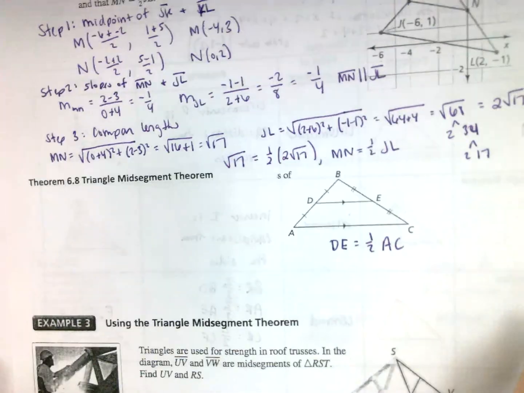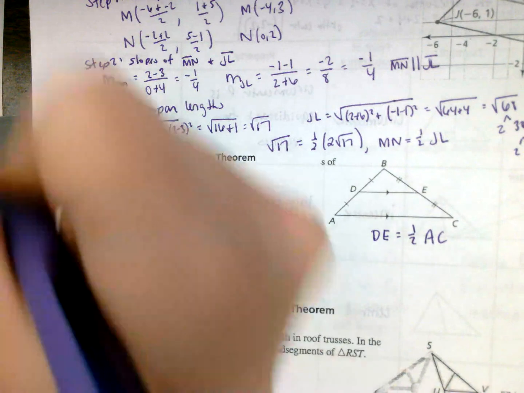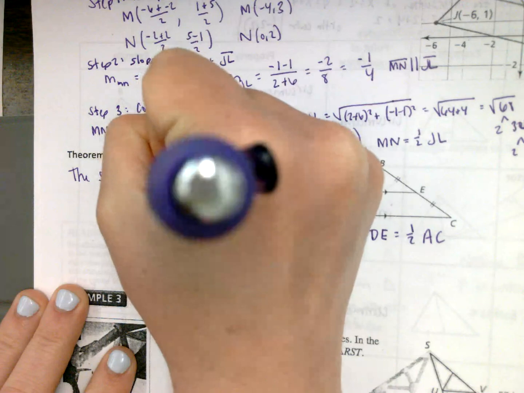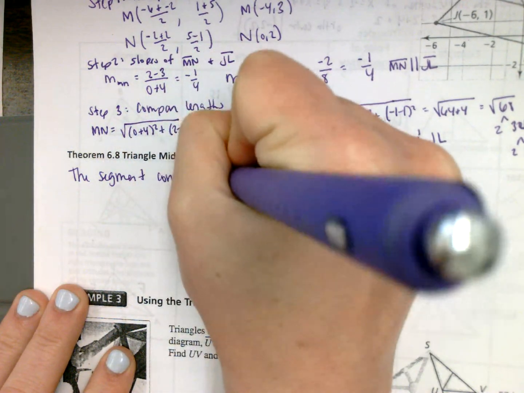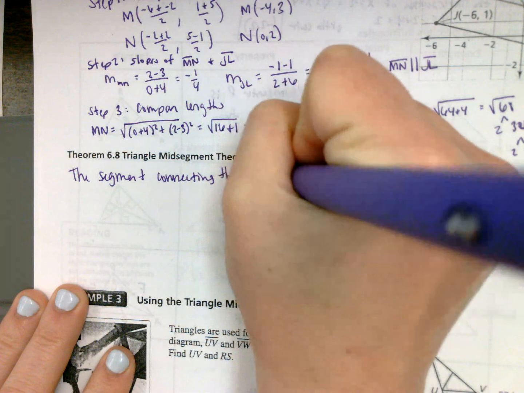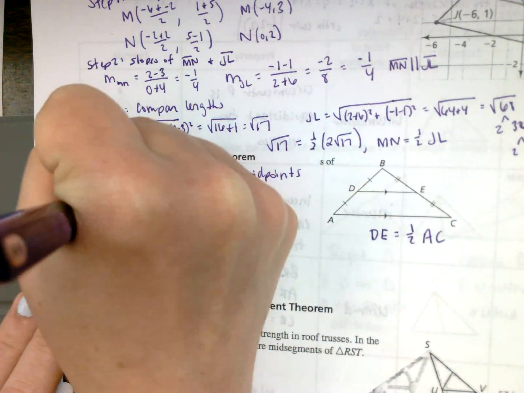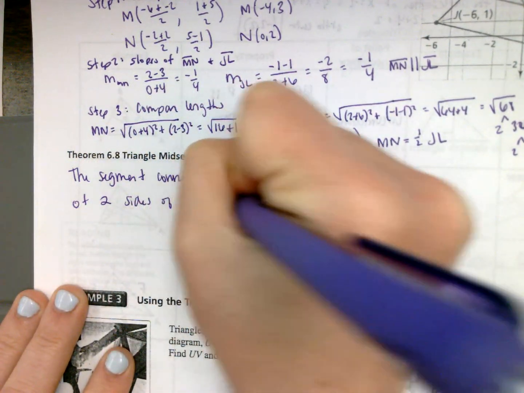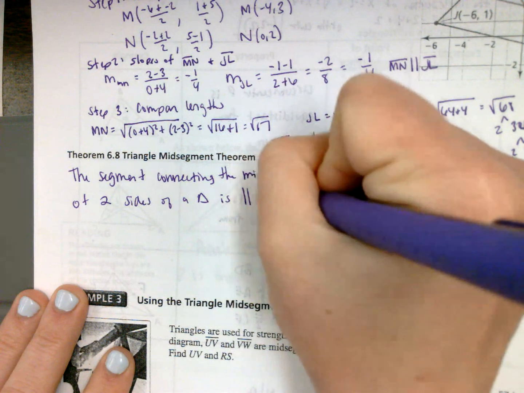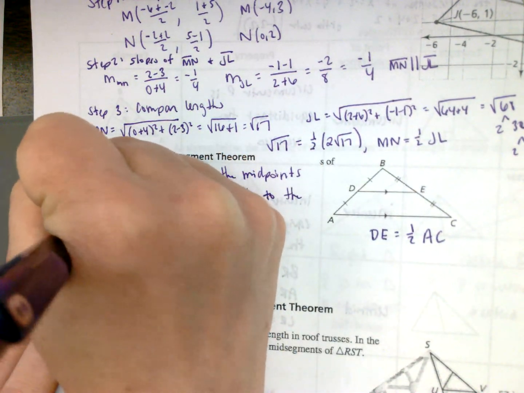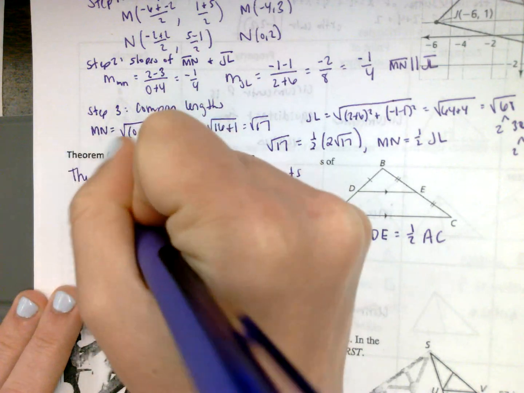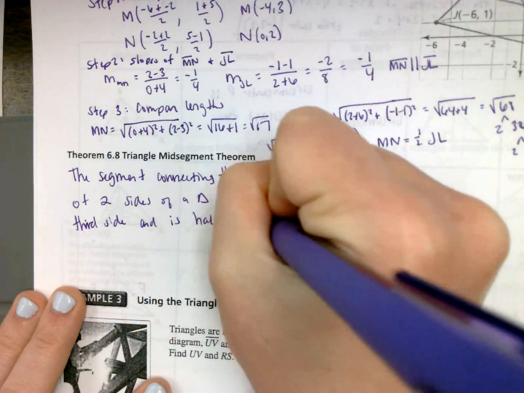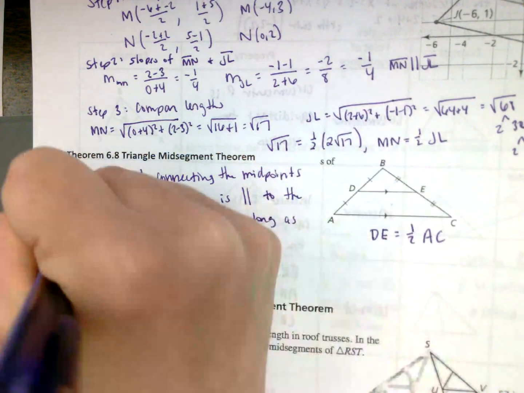And the midsegment theorem in words then says that the segment connecting the midpoints of two sides of a triangle is parallel to the third side and is half as long as that side.